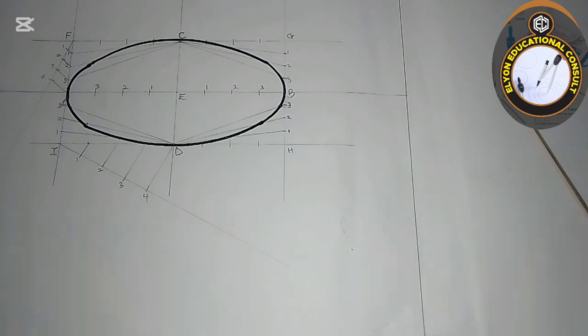Like I said at the beginning of this video, I'm going to be drawing the ellipse using different methods. This is the rectangular method of drawing an ellipse.